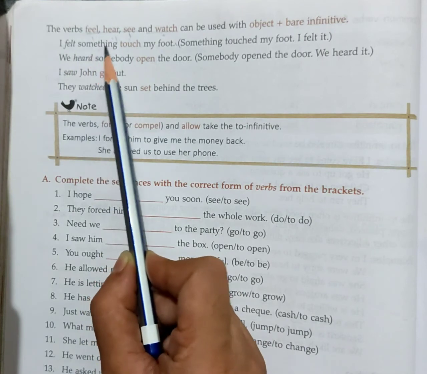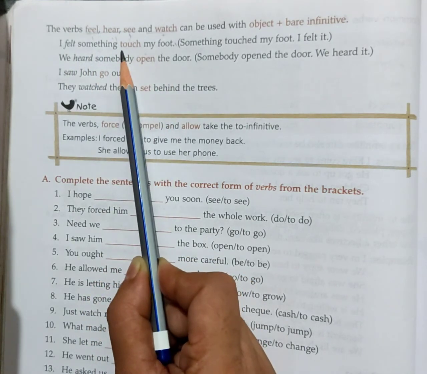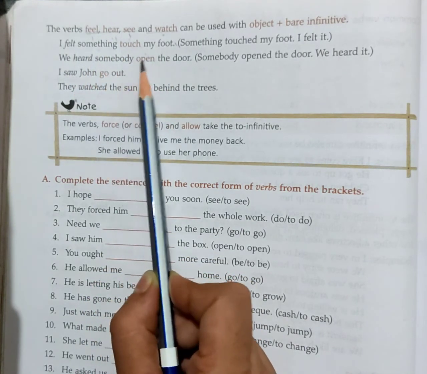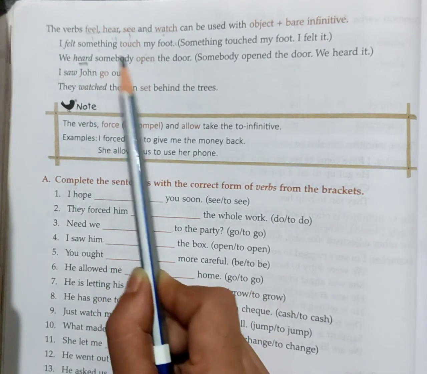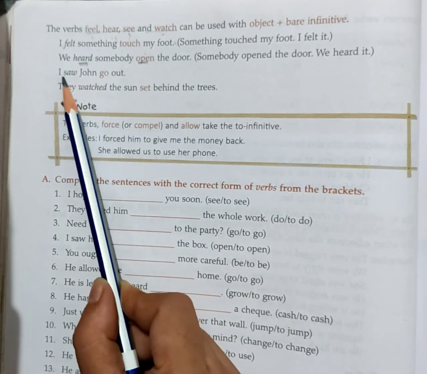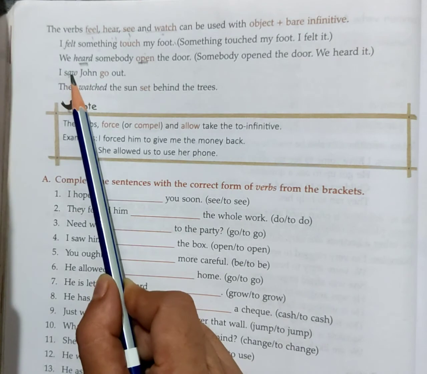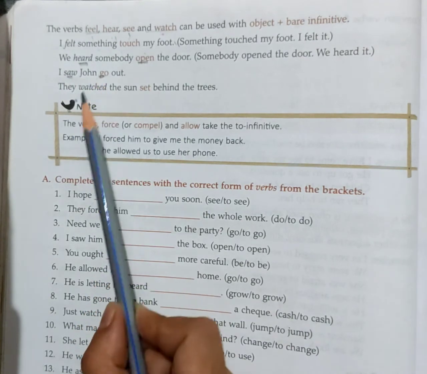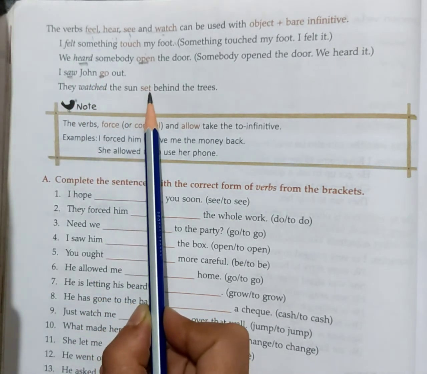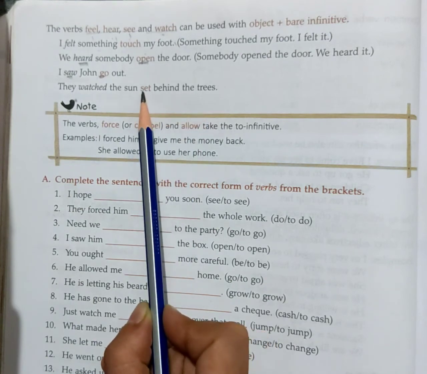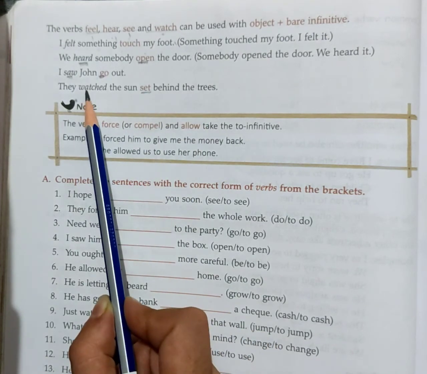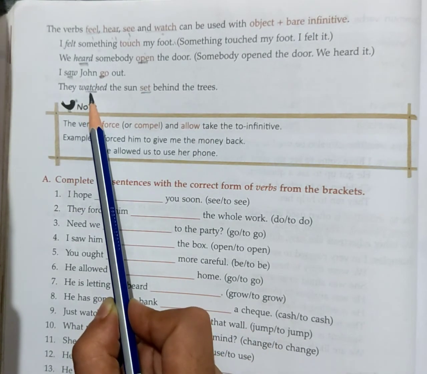I felt something touch my foot. Look, only "touch". We heard somebody open the door. Here "heard" and here only "open". I saw John go out. Saw and only "go". They watched the sun set beside the trees. Not "to set", only "set", and the verb watched is there.